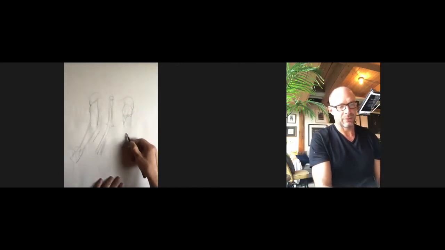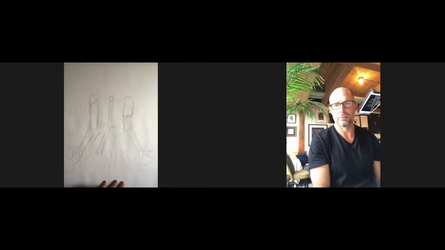Those things have a predictable relationship to each other. As you come down to the elbow, this junction point here in this position is going to create this angle. So again, high outside, low inside, similarly to the junction point between the knee and the lower leg, with a high back, low front.